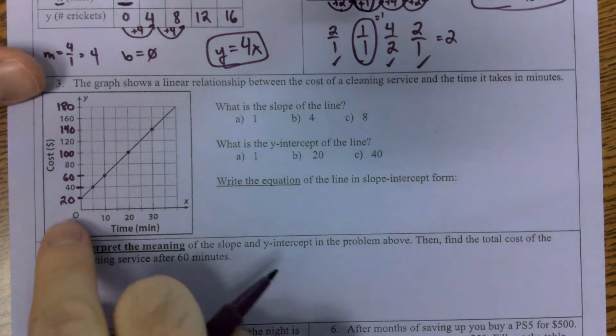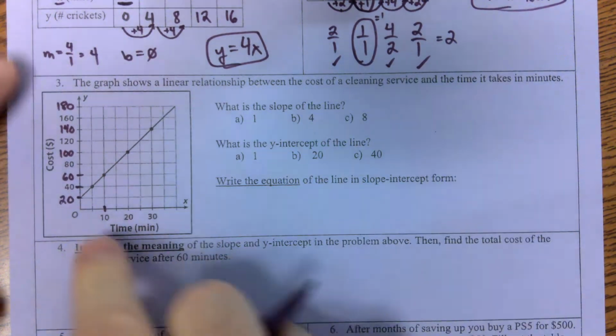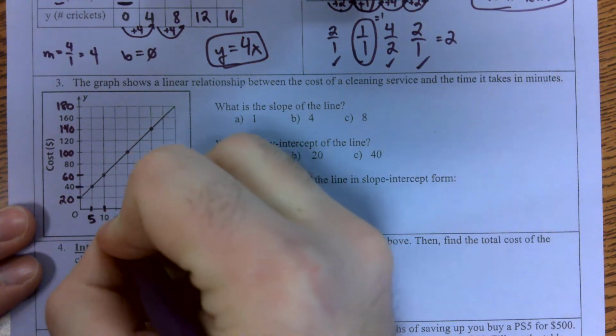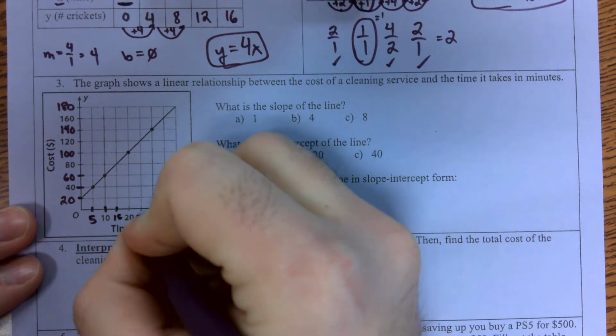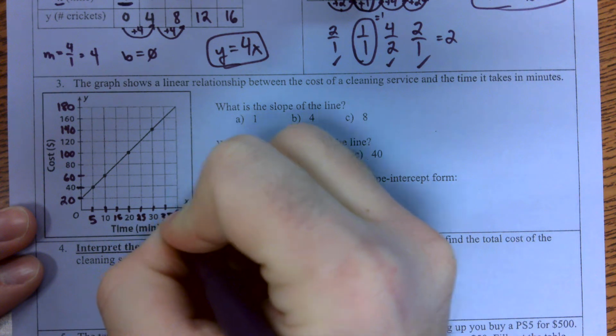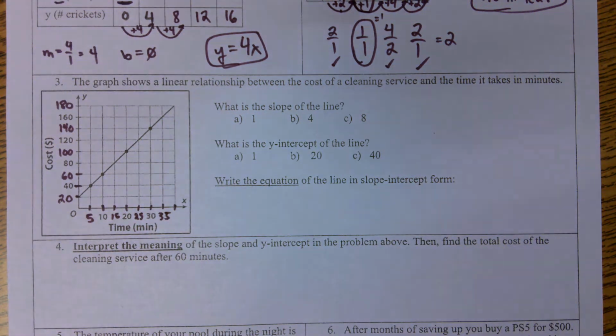And I like to do that just to really get a better idea of what each of my notches on the graph is. We can do the same thing on the x-axis. 2 notches over is 10. Halfway to 10 would be 5. So we can go by 5s and fill in all the rest here. 25, 30, 35, and 40, and so on.